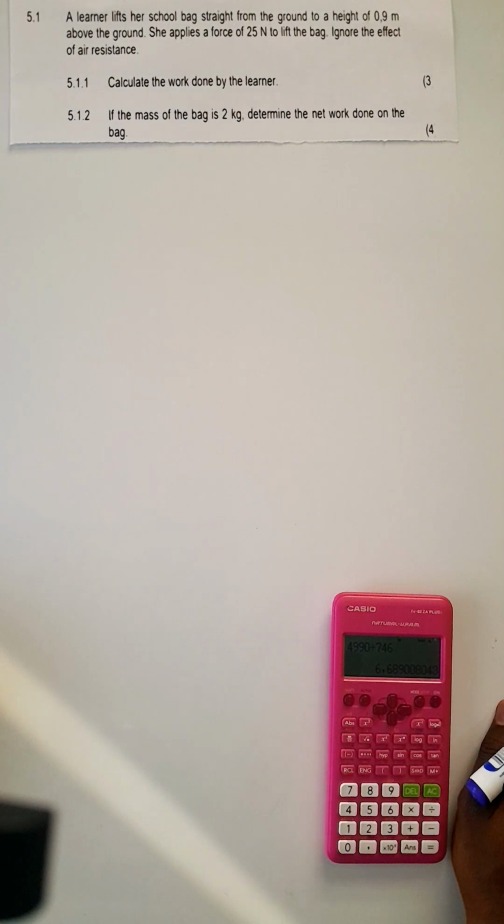Elena lifts her high school bag straight from the ground to a height of 0.9 meters above the ground. She applies a force of 25 newtons to lift the bag. Ignore the effects of air resistance for 5.1.1. Calculate the work done by the learner.